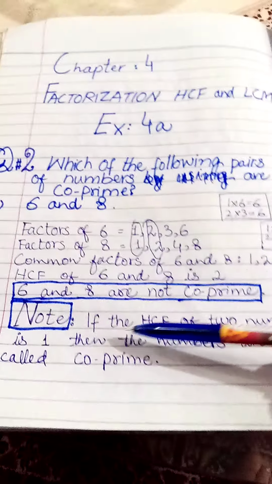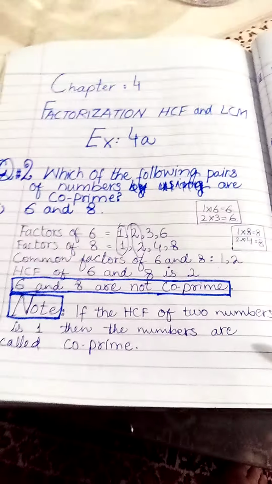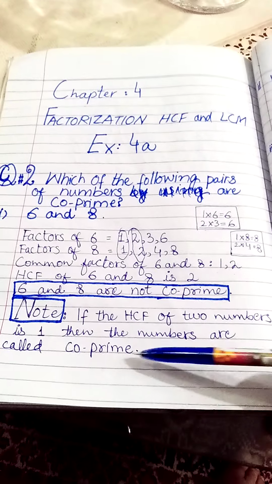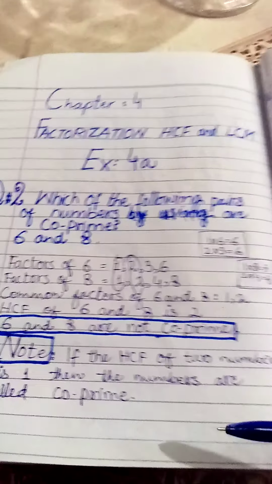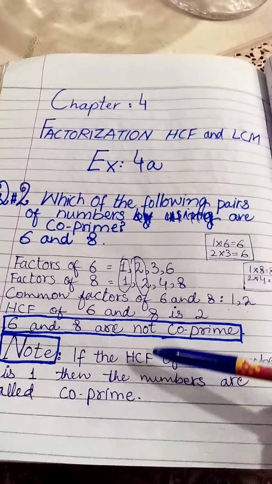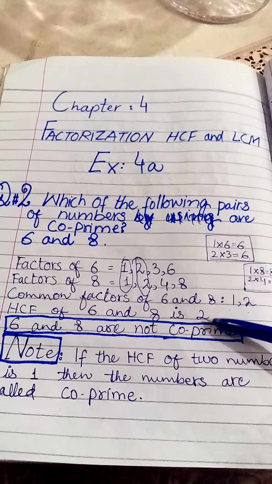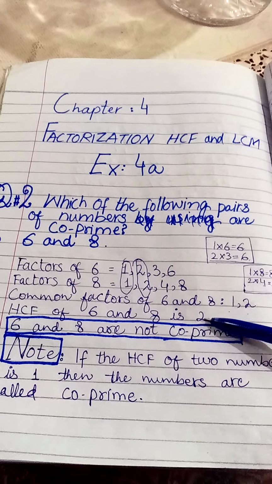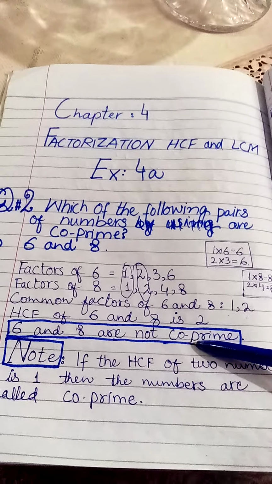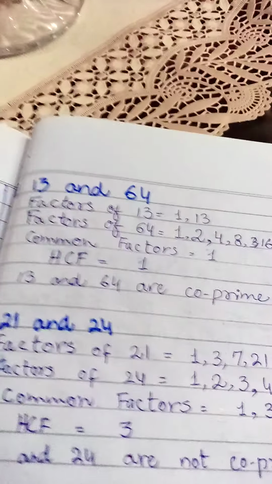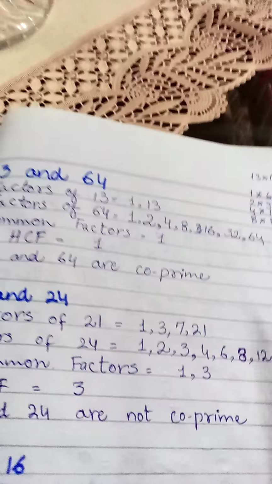Why? Because if the HCF of two numbers is 1, then the numbers are called co-primes. Their HCF is not 1, that's why they are not co-prime. Now the second part, 13 and 64.